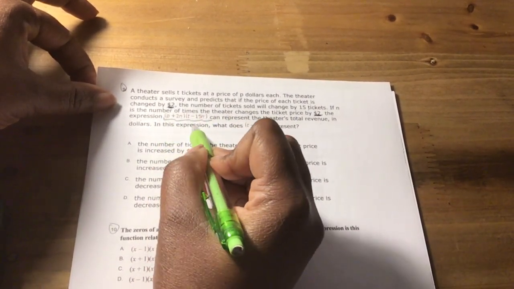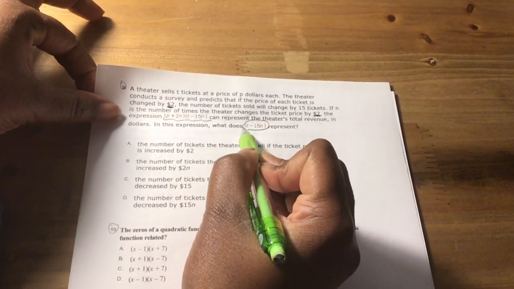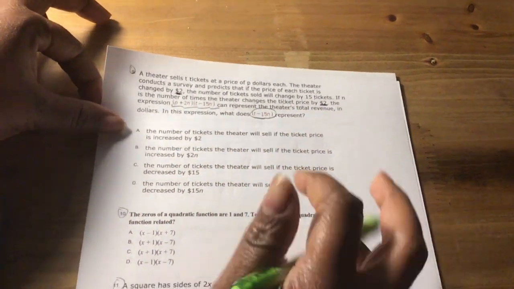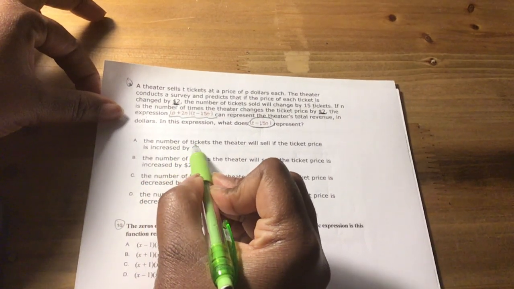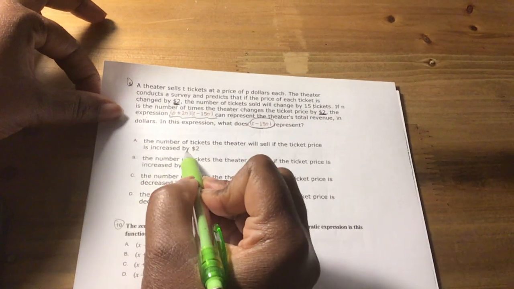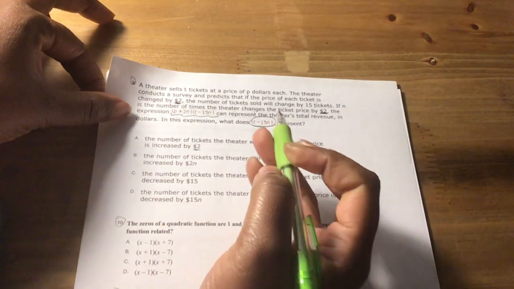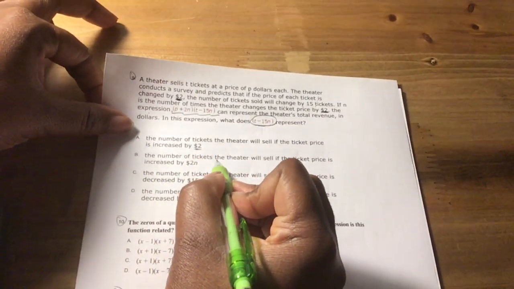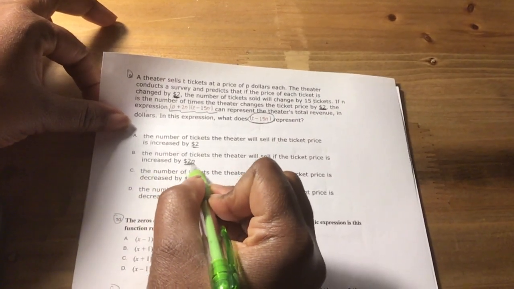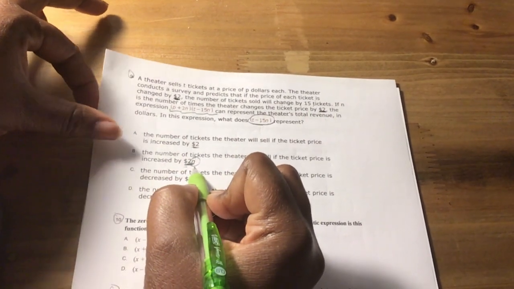So this is the total revenue in dollars. In this expression, what does this right here mean? T minus 15N. So does it represent the number of tickets the theater sells if the ticket price is increased by $2? No, that's what this part of it represents, the increase by $2. The number of tickets the theater will sell if the tickets is increased by 2N? No, we just said it's really 2, not the 2N, okay?